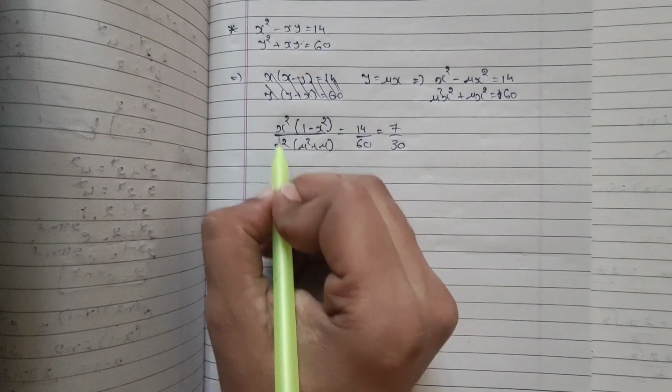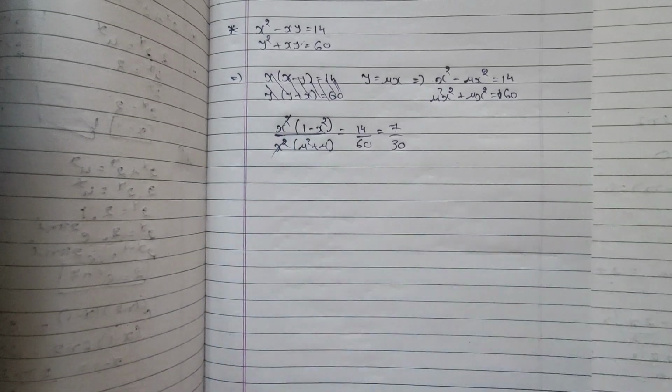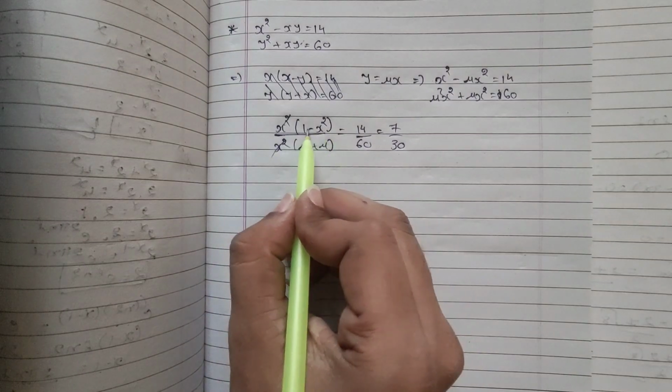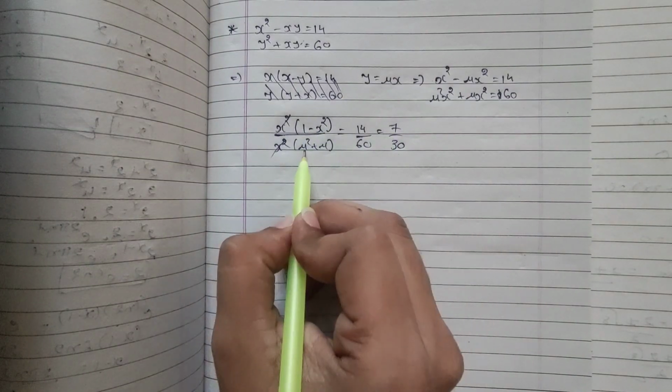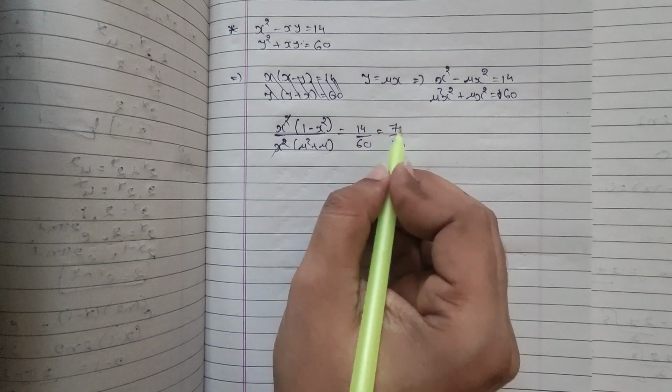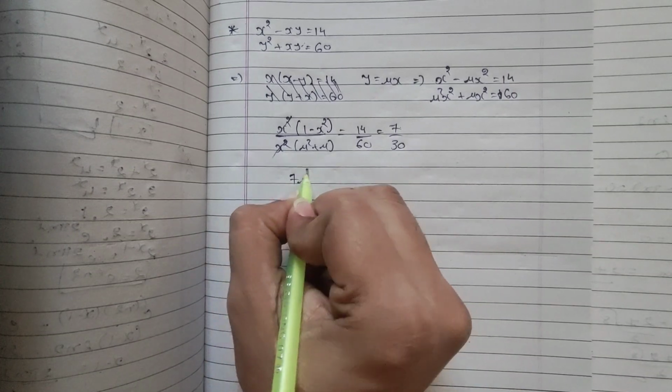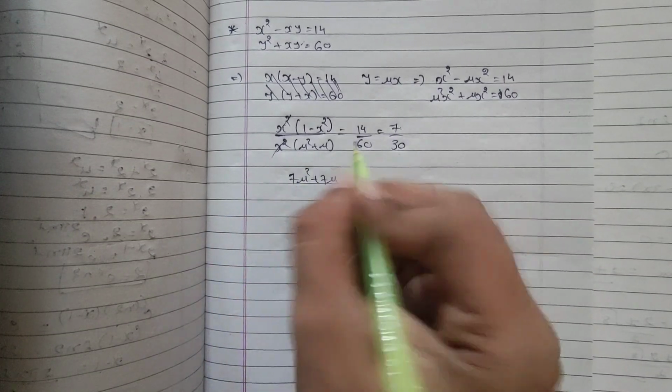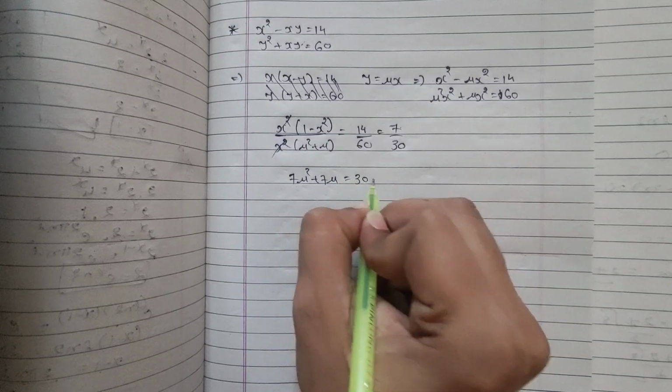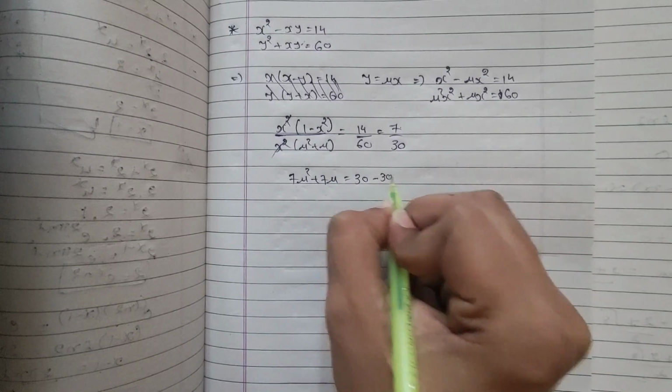And from this part I can easily cancel out x square from numerator and denominator on both sides, right? So now what will the equation look like? If I cross multiply, 1 minus u with 8 and 7 with u square plus u, then what will happen? 7u square plus 7u equal to 8 minus 8u.